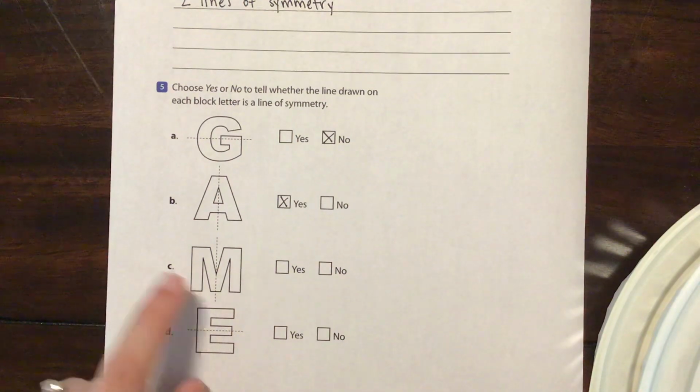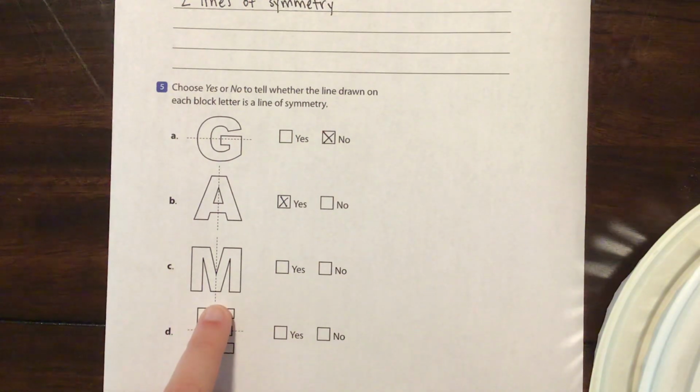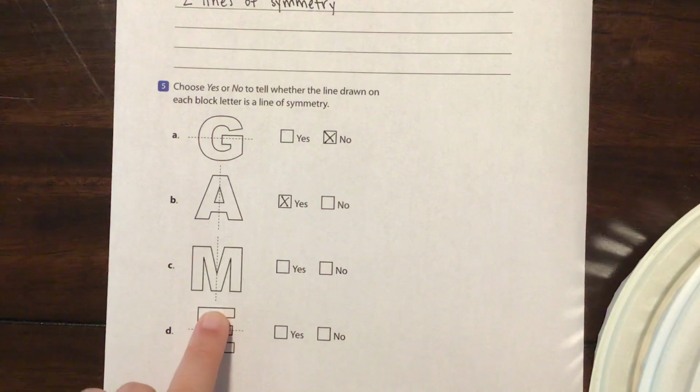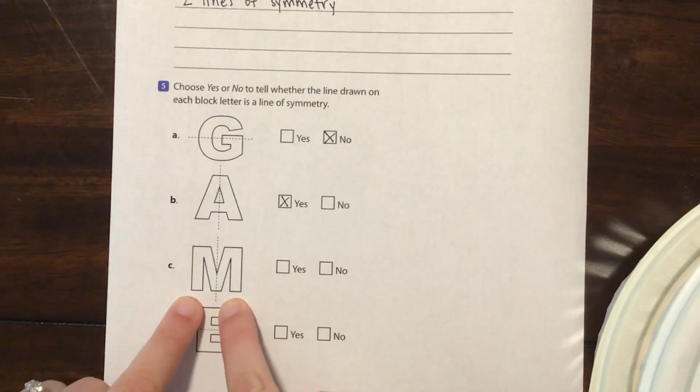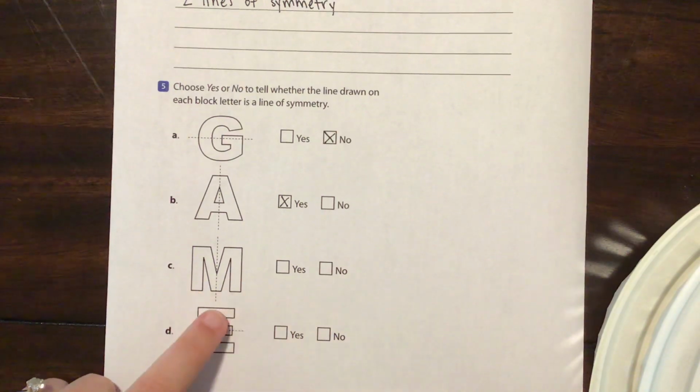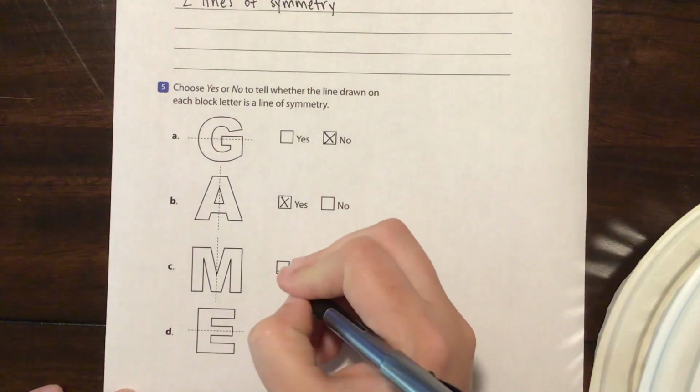For the letter C, we've got the letter M to look at. Look at that line going down the center and then look at what's on each side of that line. If it's identical and the same exact thing, then this is a line of symmetry, and the answer is yes.